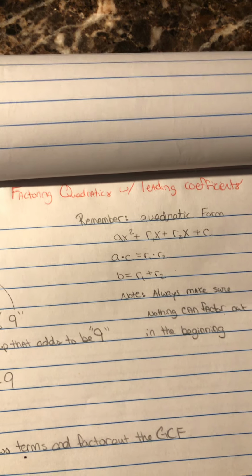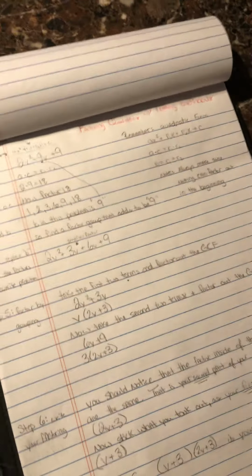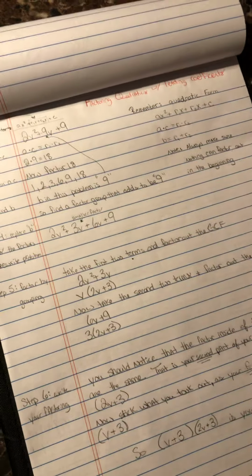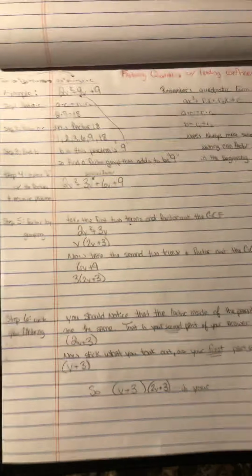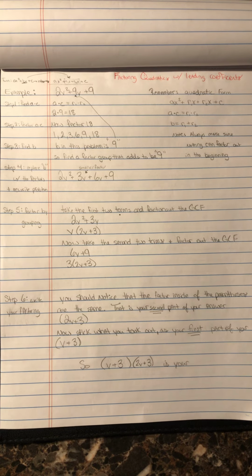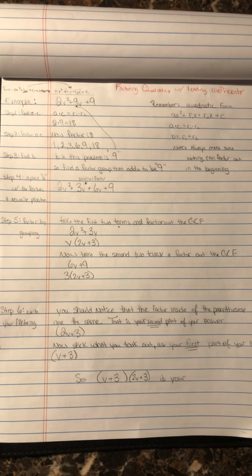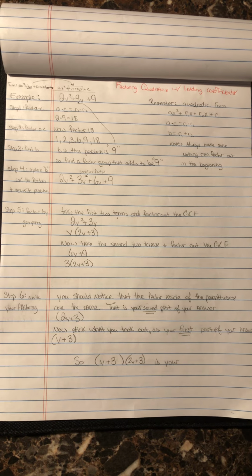Alright, going to be working on Algebra AA5, factoring quadratics with leading coefficients. This is just going to be the lesson part. We're going to be doing the examples in the next video. So this is just the lesson, kind of a little zoomed out shot here. If you want to pause it so that way you can write down everything, you can at this time.